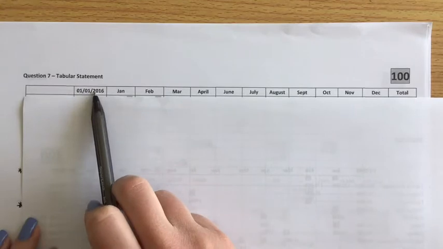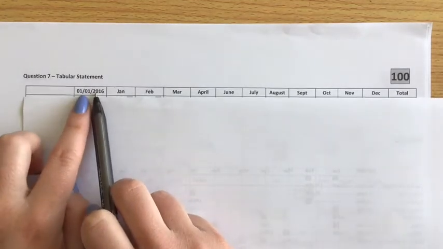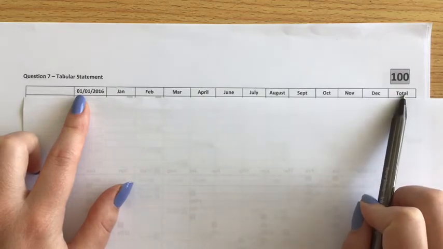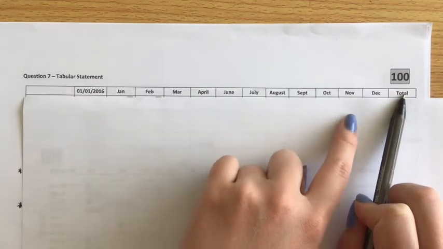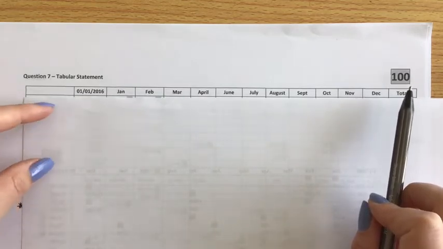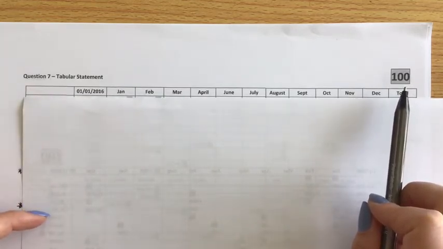Then you're going to have your opening balance. That's coming from the balance sheet in the question. Then you have one column for each month of the year, and then a total column. So it works out at 14 columns along the way. And then you start filling in the information here. You're going to list your assets at the top and your liabilities at the bottom.